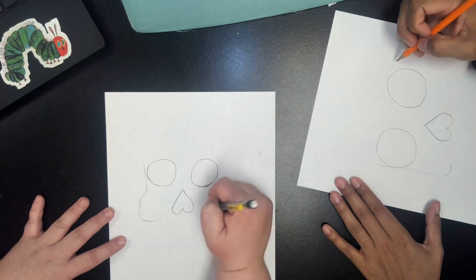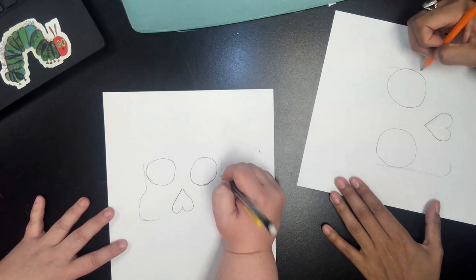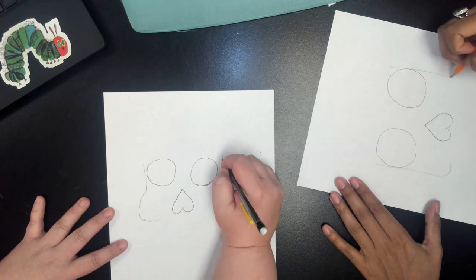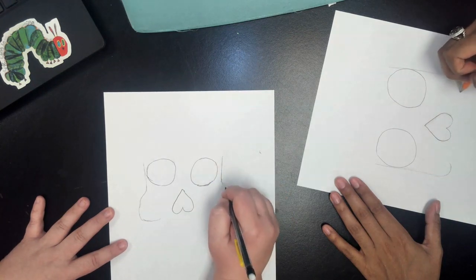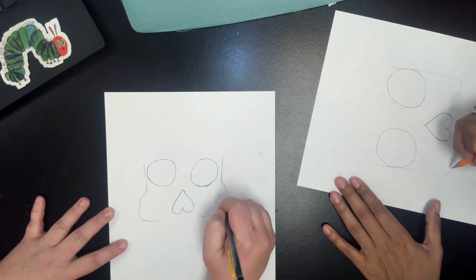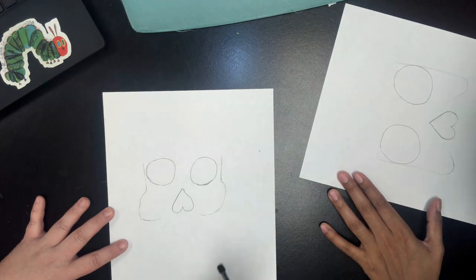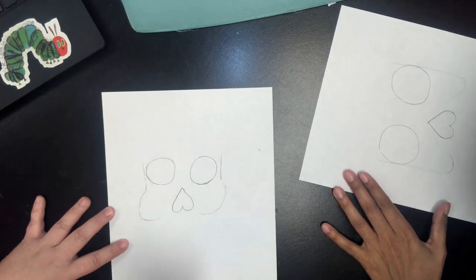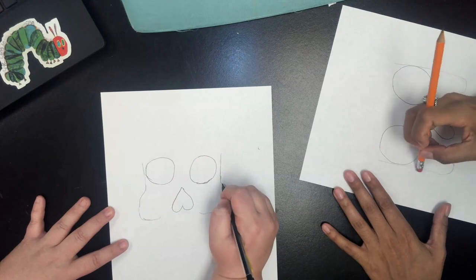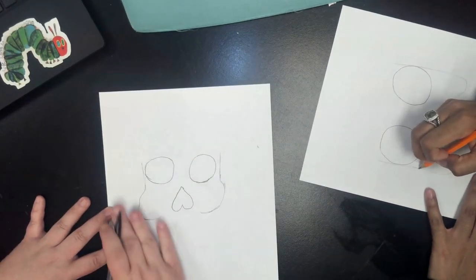And then we're going to do the same thing on the other side. Don't forget that we are drawing light until it's right. That way you don't have to take too much effort when you need to erase something because the line isn't super dark.